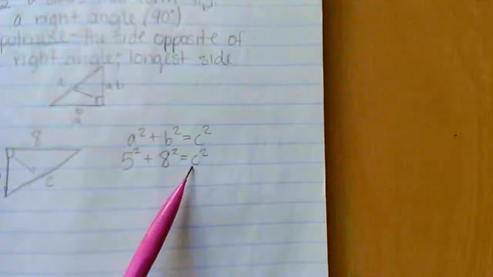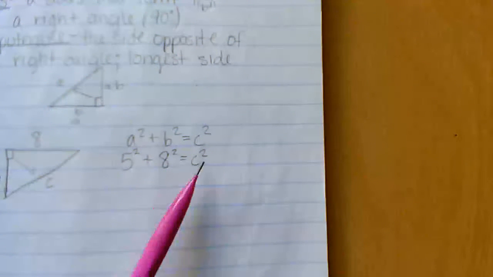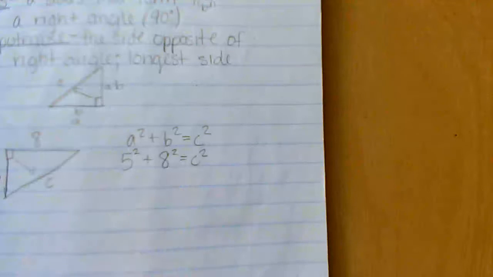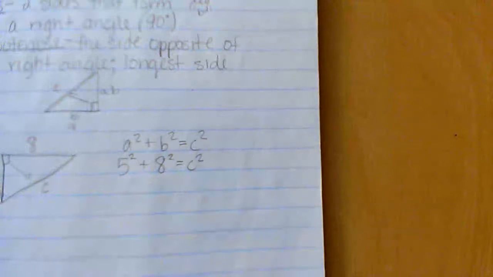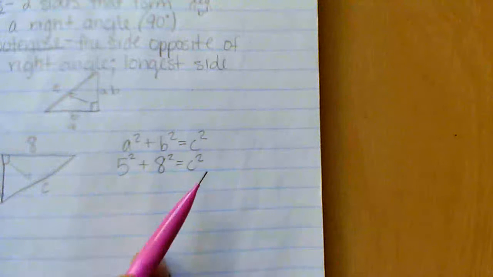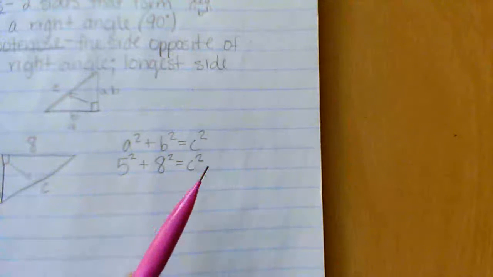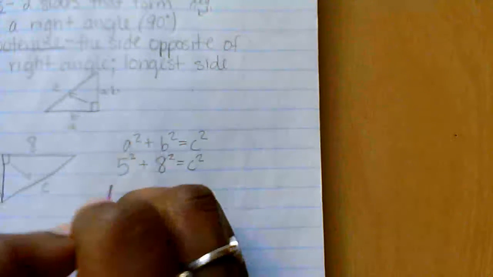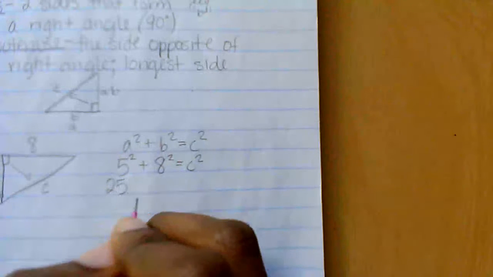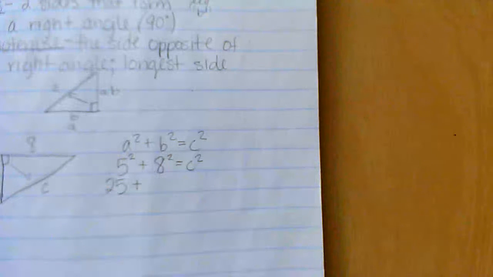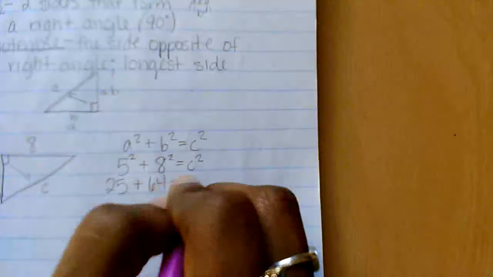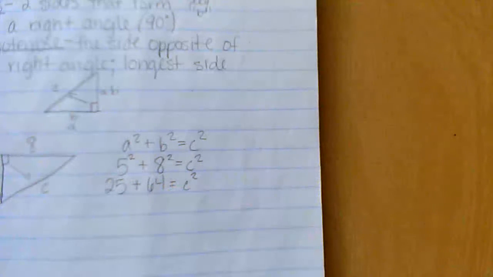All right, so now I have one variable left and an equal sign. We know we can use what on our calculator to solve for a missing variable? That's right, InSolve, okay? Now, we need to practice and do this by hand first, but if you want to use InSolve, that's always a tool you're going to use, but I expect to see your work until further notice. So 5 squared, which is 5 times 5, is 25, plus 8 squared, which is 8 times 8, gives us 64 equals C squared. Okay.